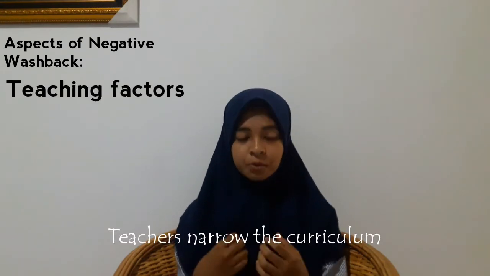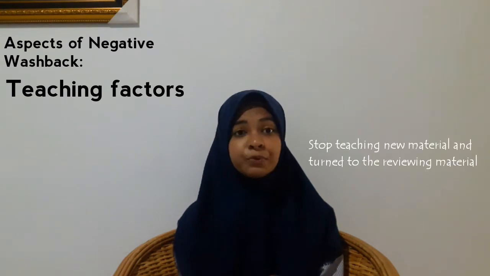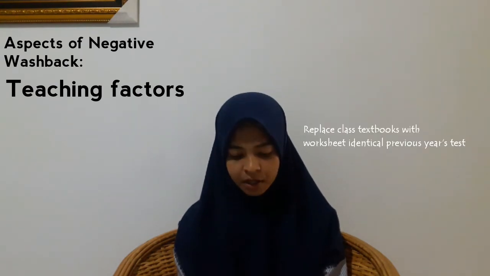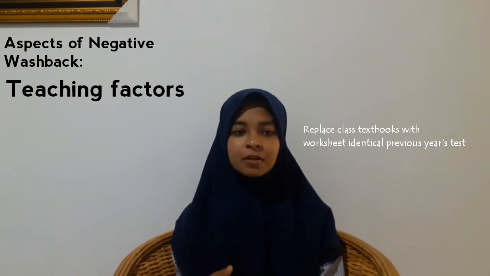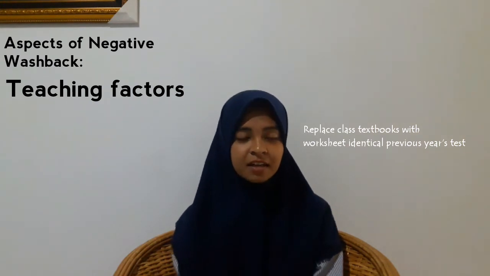Now, there are some aspects of negative washback. The first one is in teaching factors, where the teacher narrows the curriculum and then stops teaching new material and turns to reviewing material, and then the teacher replaces the class textbook with worksheets that are identical to the previous year's test.